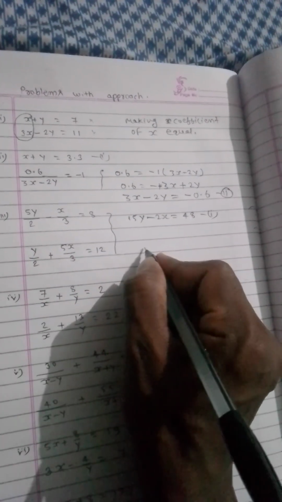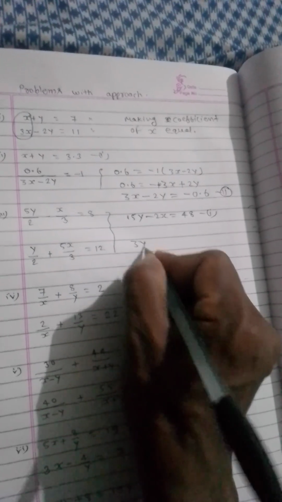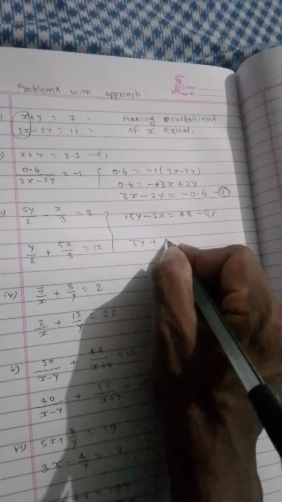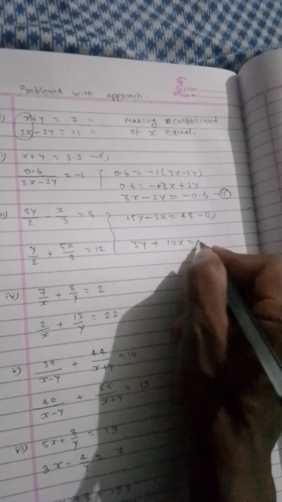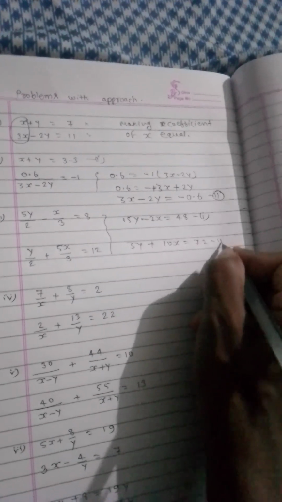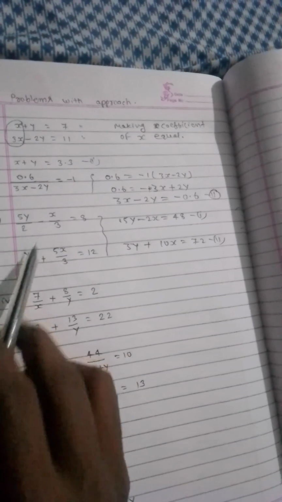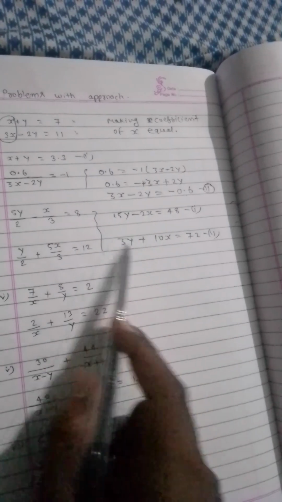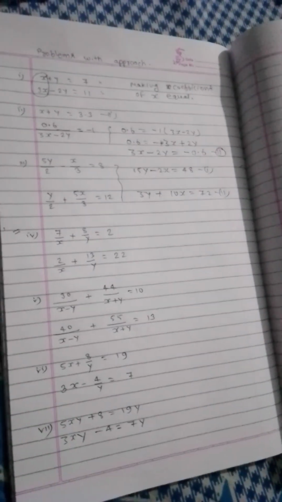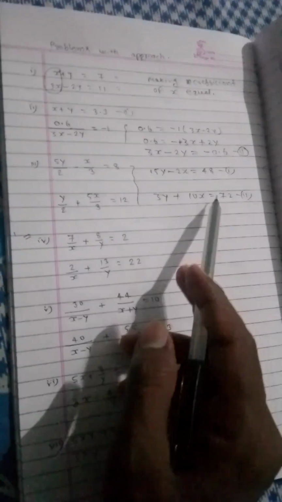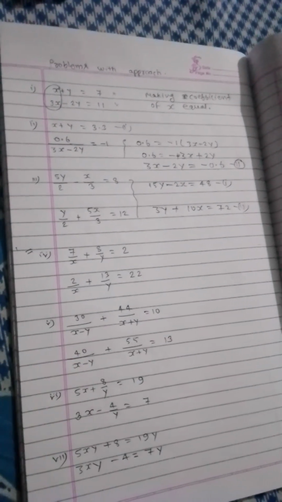Second is 3y plus 10x equal to 42. That will be our second equation. Just using the technique of fraction addition and subtraction, I made it. If you did not understand it, I can explain it again, but I hope you understand because you're in 10th.